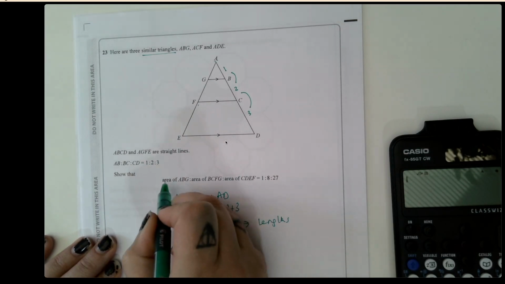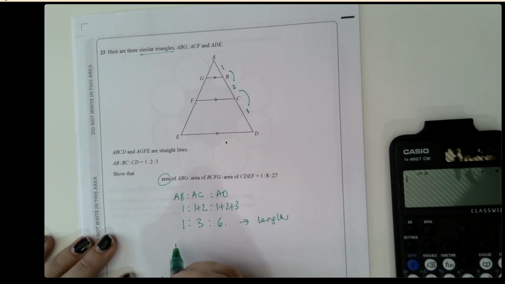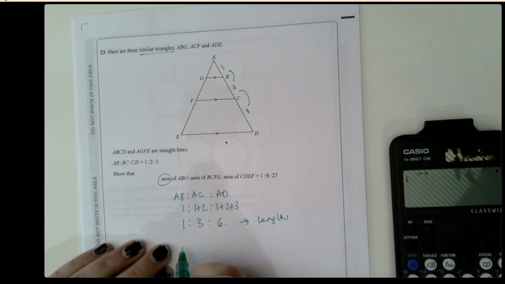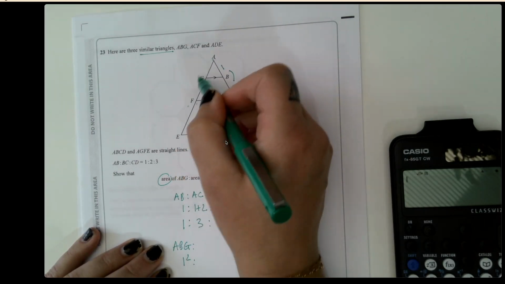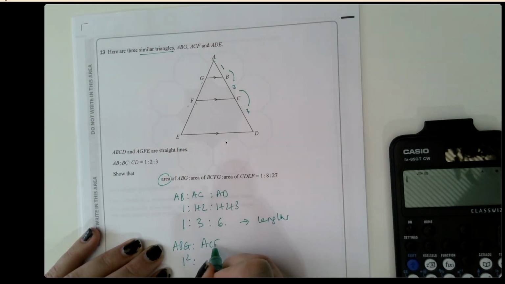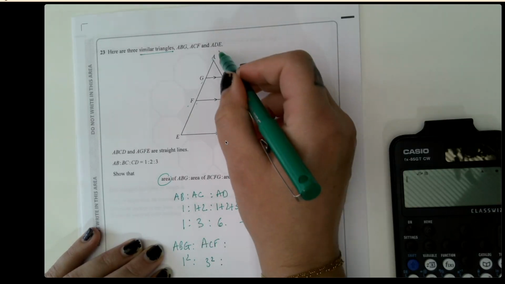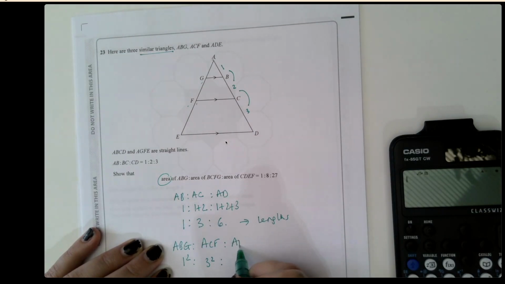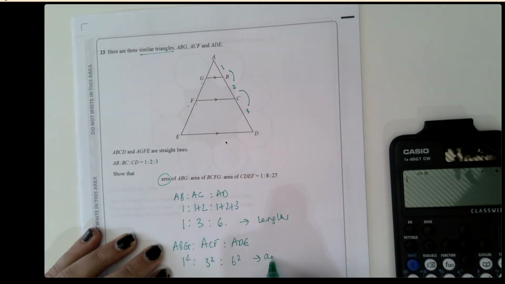These are lengths. We're working with area, so we're going to convert these to areas. So area of ABG is going to be this squared. Area of ACF is going to be this squared. And area of ADE is going to be 6 squared. So these are the areas. So we have 1 to 9 to 36.